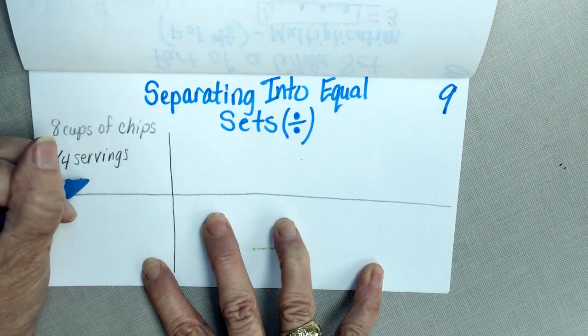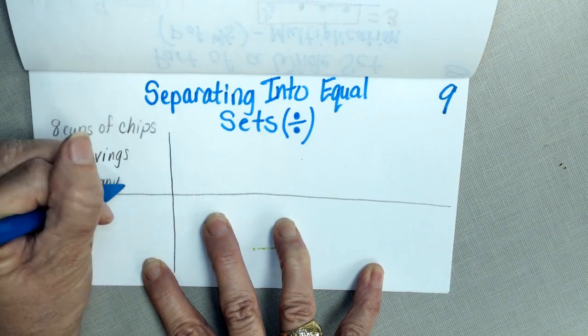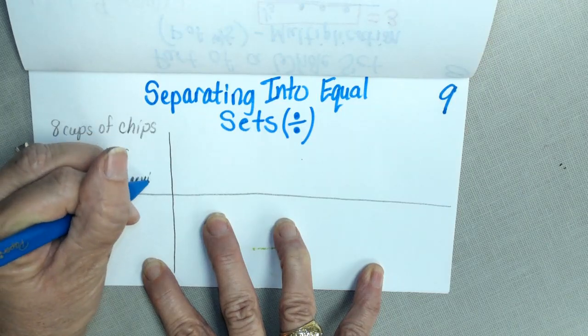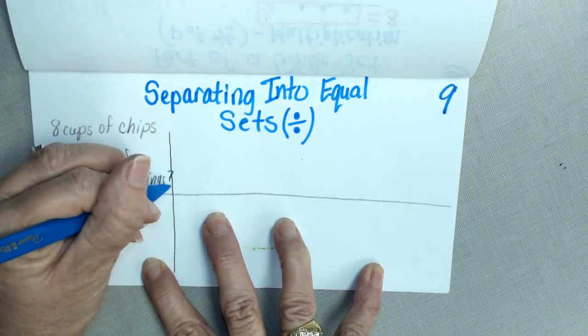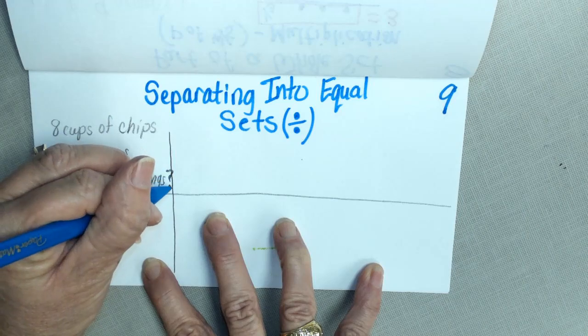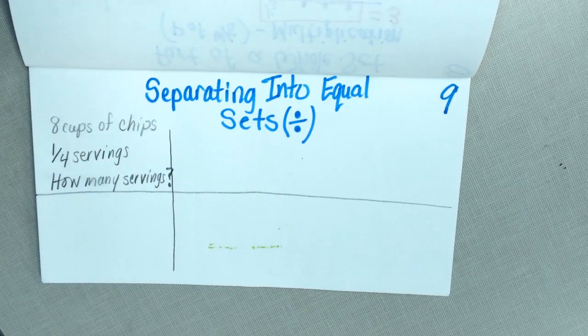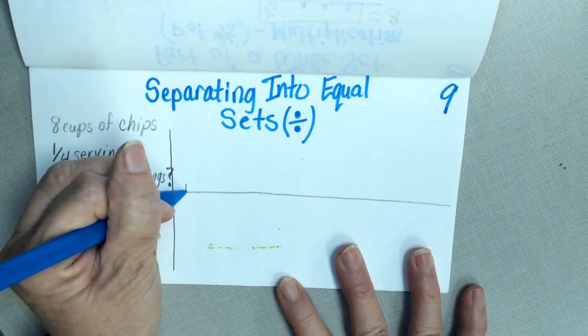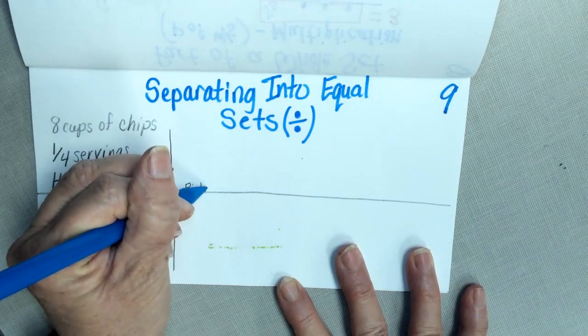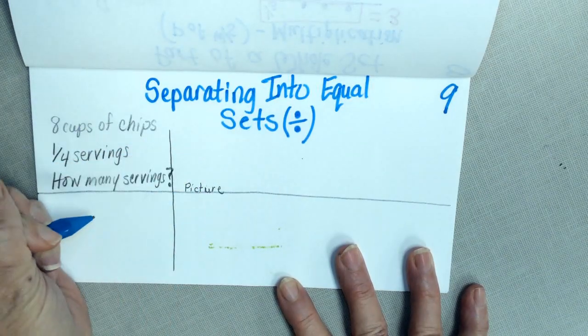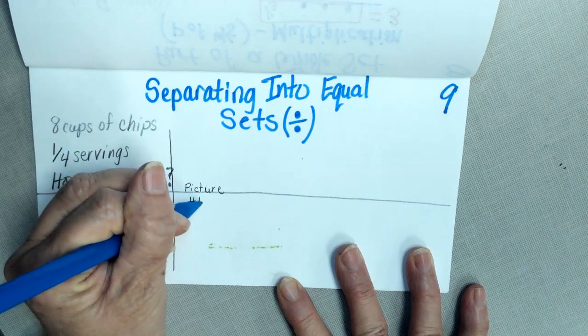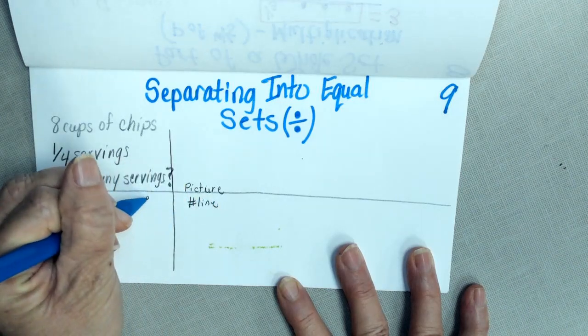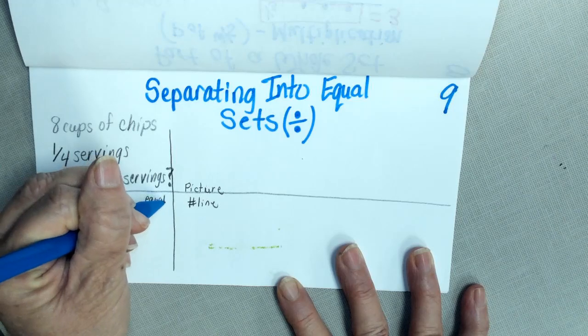How many servings? So I'm kind of giving you this little scenario. I normally type this out or give you a little story to glue in, but I didn't have time today. So this is our scenario. In this area, we're going to make a picture. Then we're going to have a number line. And finally, our equation, which will give us our answer.